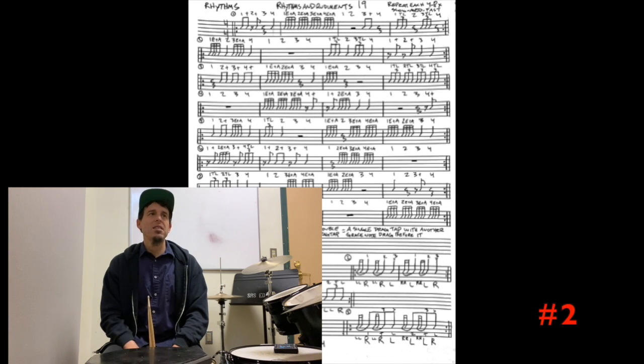Bar 3 has an 8th note triplet on beat 1, quarter note on beat 2, 8th note triplet on beat 3 with a quarter note on beat 4. Bar 4 has, for beats 1 and 2, an 8th note rest on the downbeat. We'll hit the ands of those beats and quarter notes on beats 3 and 4.